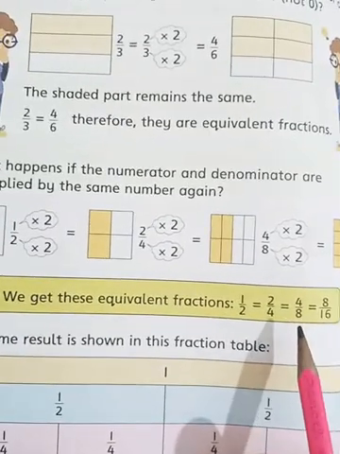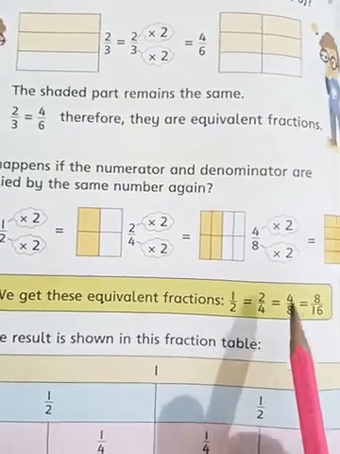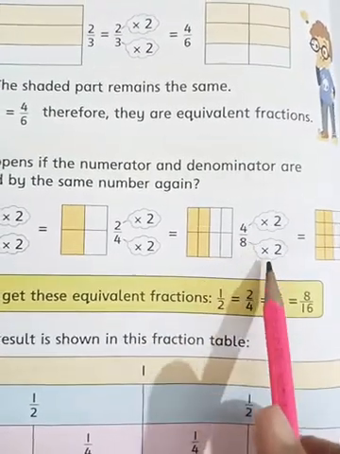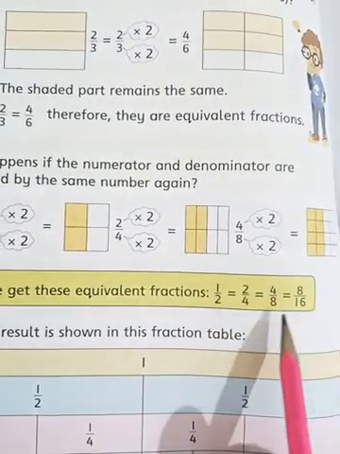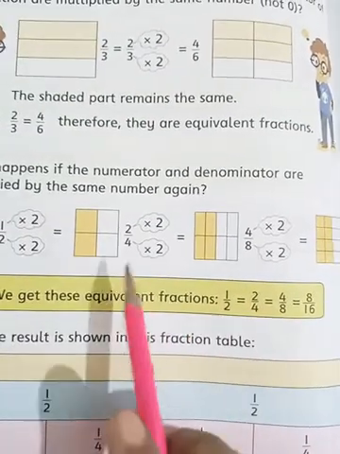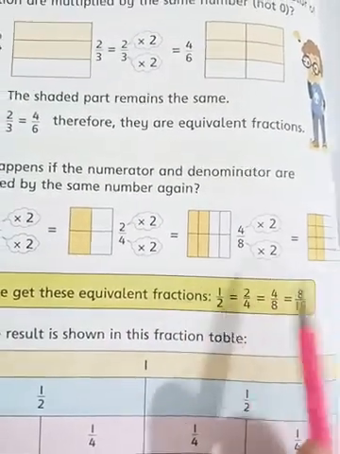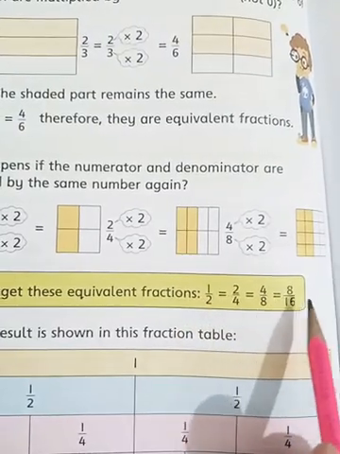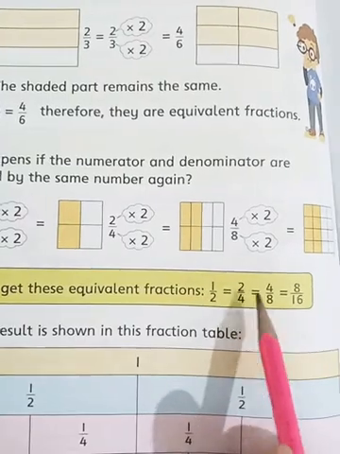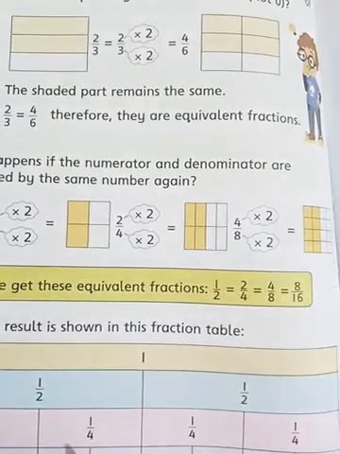Okay beta, so you understand what are equivalent fractions? When you multiply denominator and numerator with the same number, the fraction which you get is the equivalent fraction of the previous number. And if you keep on multiplying with the same number, you will get continuously the equivalent fractions: 1 upon 2, 2 upon 4, 4 upon 8, 8 upon 16.